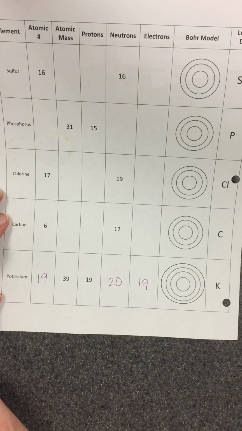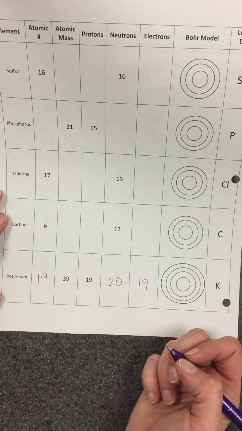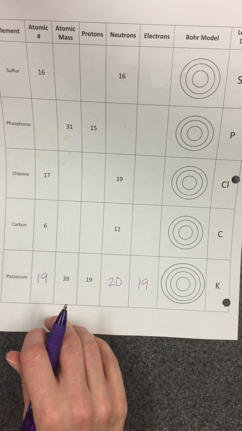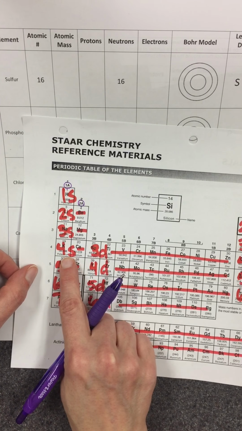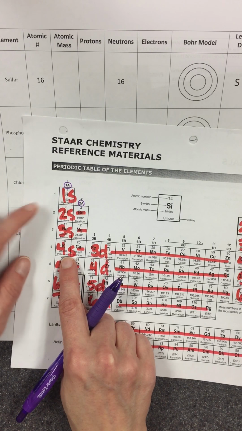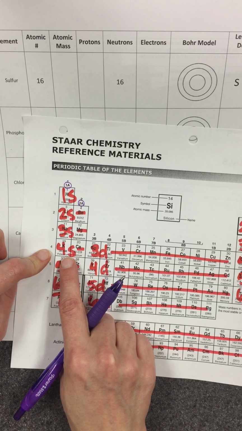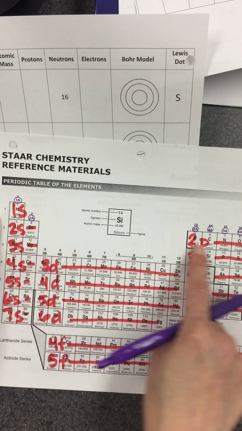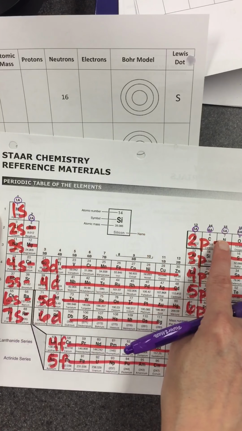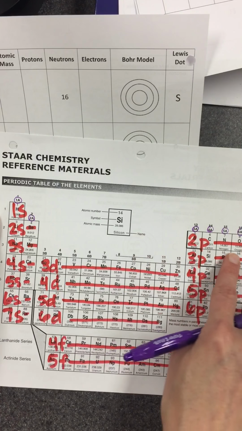But before I do that, I'm actually going to write the electron configuration for this element. So potassium on the periodic table, if I find it, is actually on the 4th energy level. Okay, if I look, it's on the 4th period going down on the periodic table. And if I wrote the electron configuration, and again, we just read this going left to right, 1s2, 2s2, 2p6.